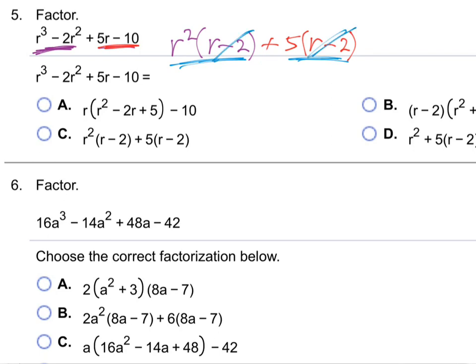Yeah, so you remove the common element, right? Parentheses R minus 2. Start a new set of parentheses. Bring down what's left over. R squared plus 5. There we go.